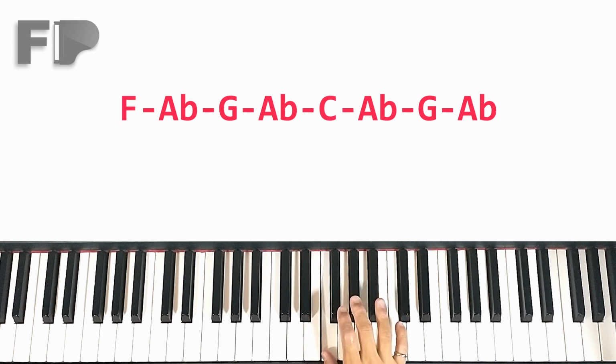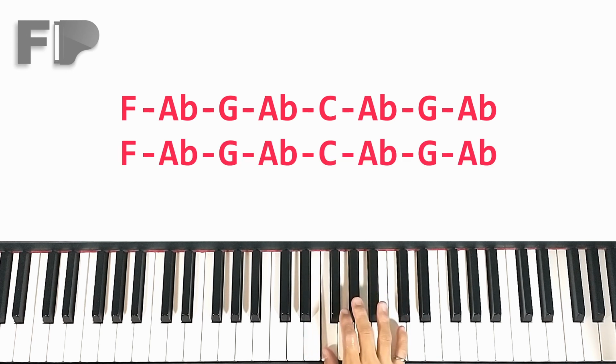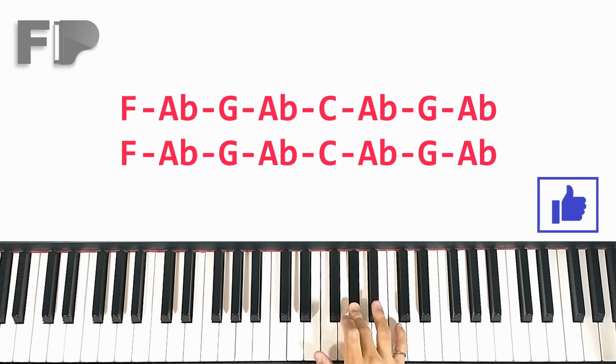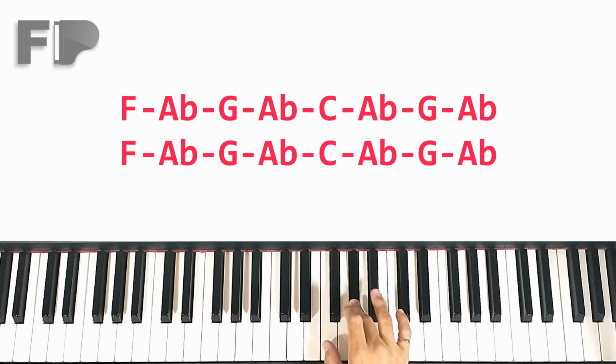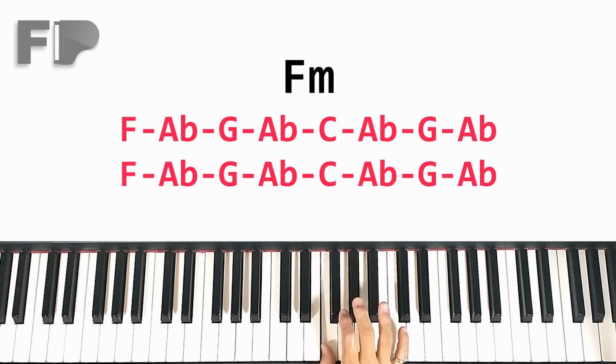Let's play our F, A flat, G, A flat pattern, C, and then our pattern, F, and then our pattern, C, and then our pattern. Let's play that faster. F, A flat, G, A flat, C, A flat, G, A flat, F, A flat, G, A flat, C, A flat, G, A flat.